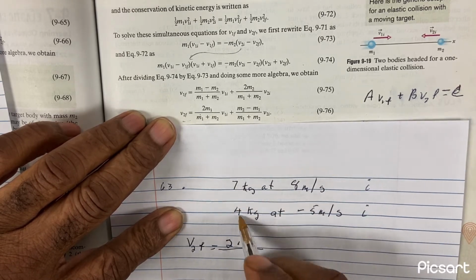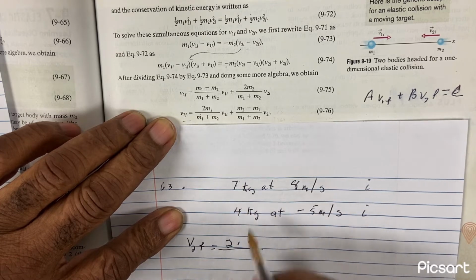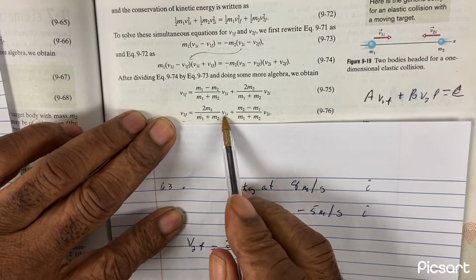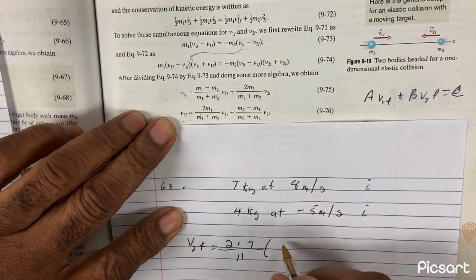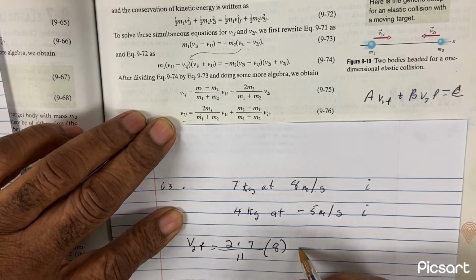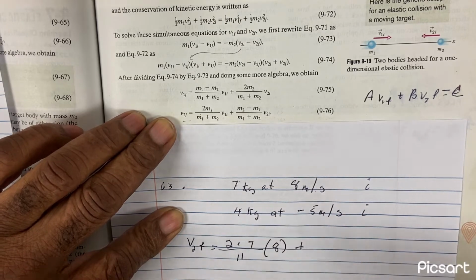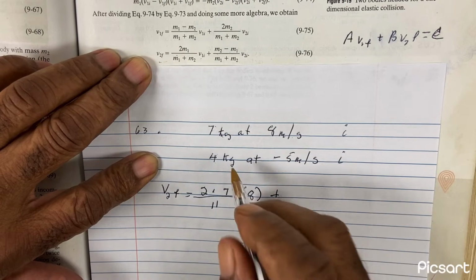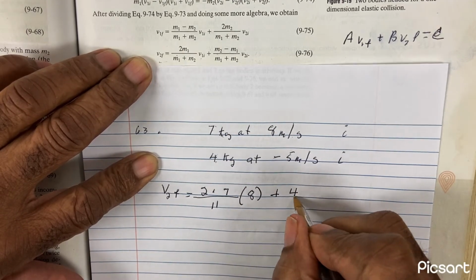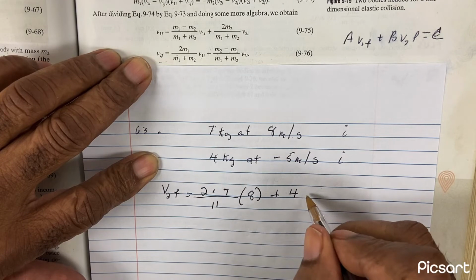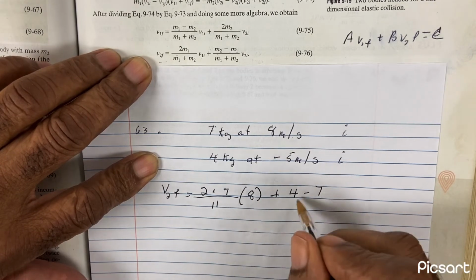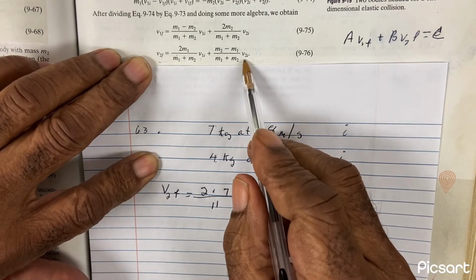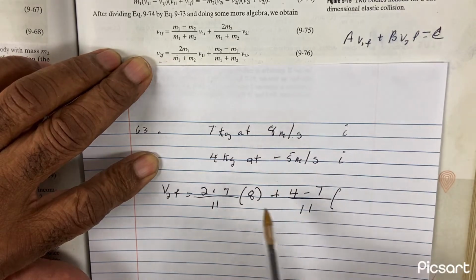So always divide it by the total, 7 and 4, which is 11, times the initial speed of M1, which is 8, plus M2 minus M1. M2 is 4, minus M1, which is 7, divided by 11, times the initial speed of V2, which is minus 5.